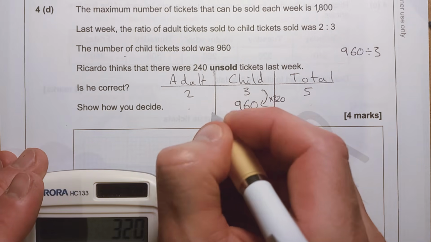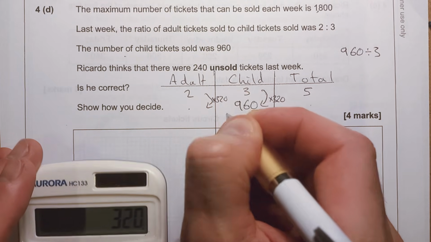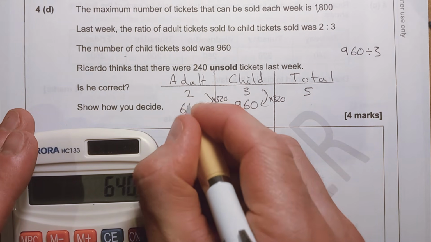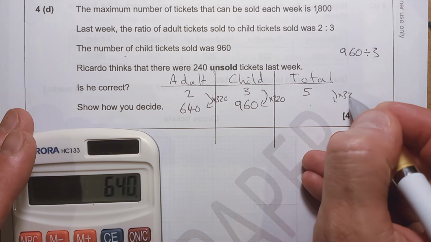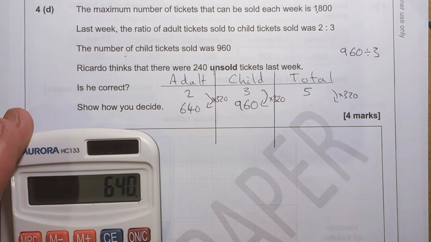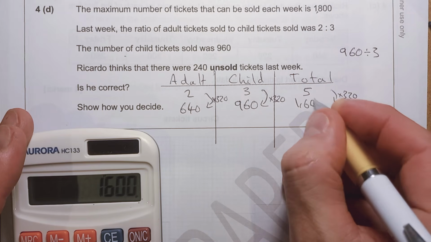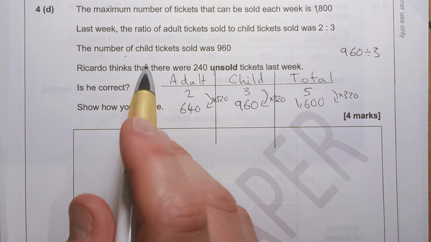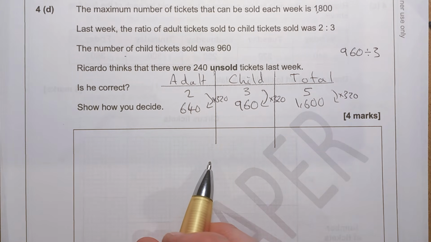So if we do that, we can do it on both of them. So 320 times 2 is 640. And we can either multiply the 5 by 320, or we can add these two together. We get 1,600. Okay, now they're saying he thinks there were 240 unsold tickets.